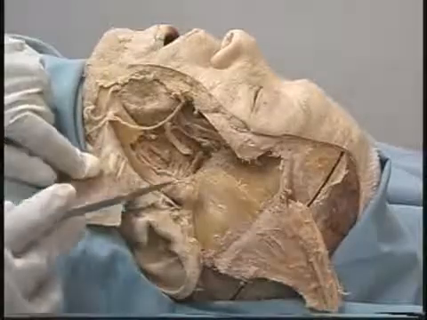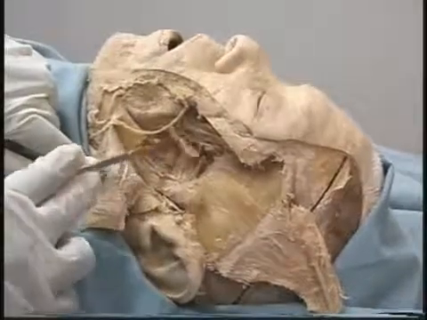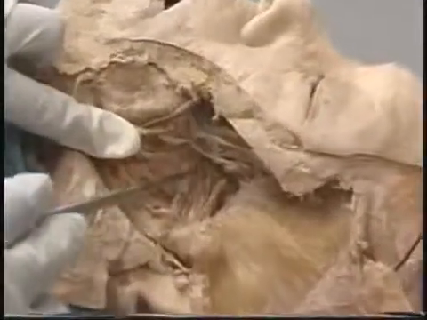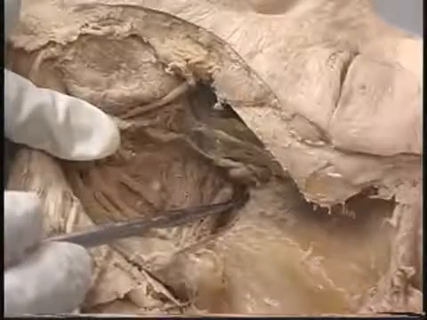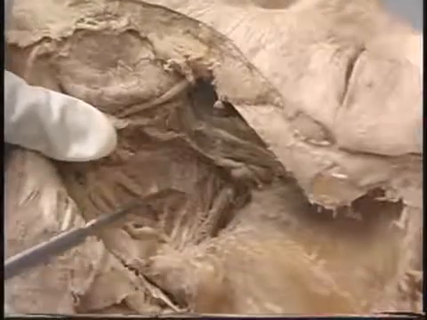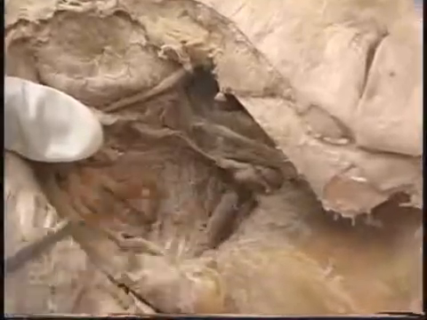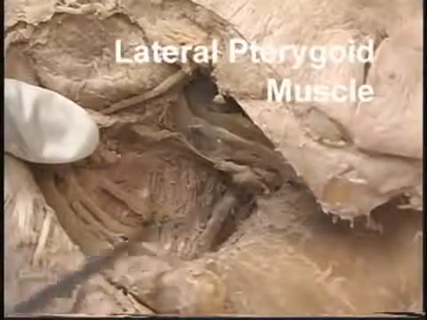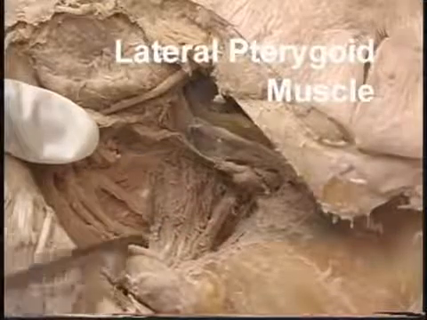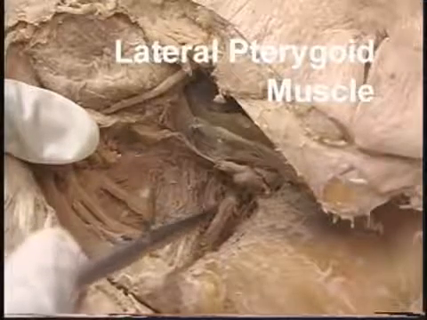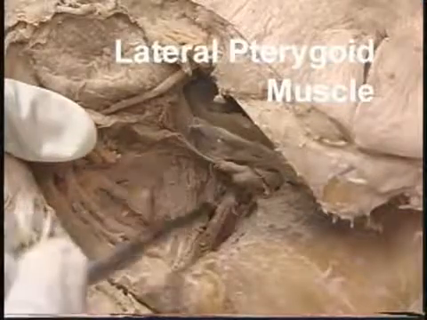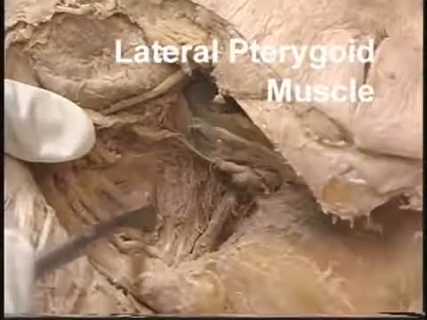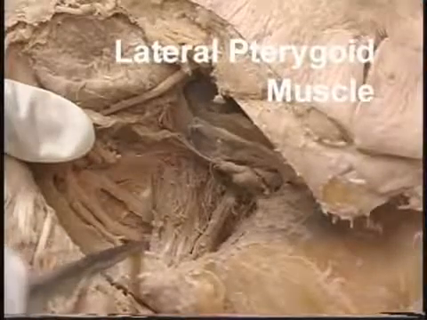Let's go deeper down in the infratemporal fossa. Now, look at this muscle, which is very horizontally placed in the deeper aspect of the face, in the infratemporal fossa. This muscle is the lateral pterygoid muscle. It has two bellies. There is a superior belly, and then there is an inferior belly, which is this belly here. The superior margin of the inferior belly, inferior margin of the inferior belly.